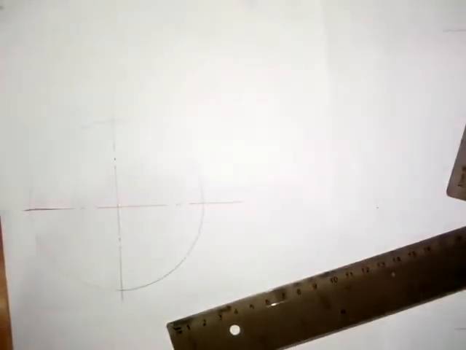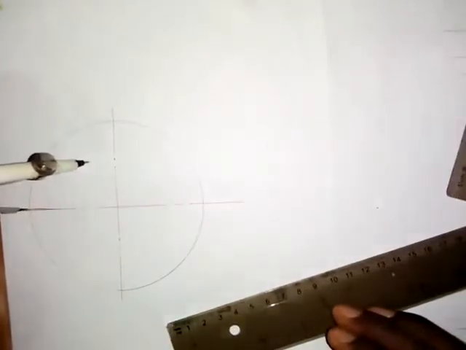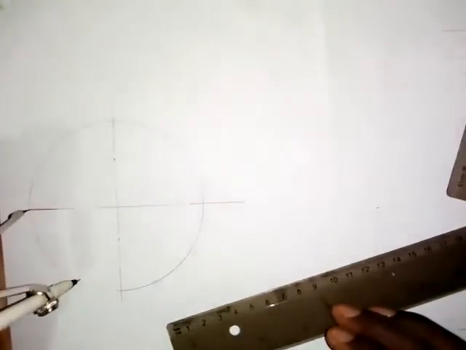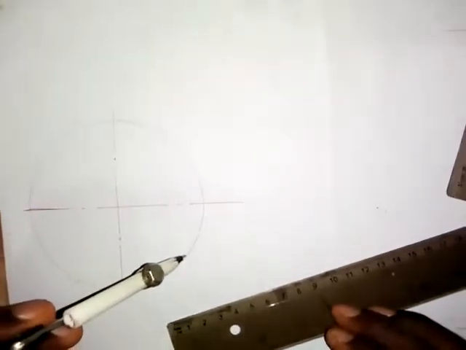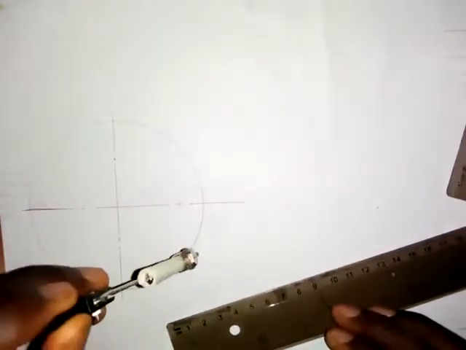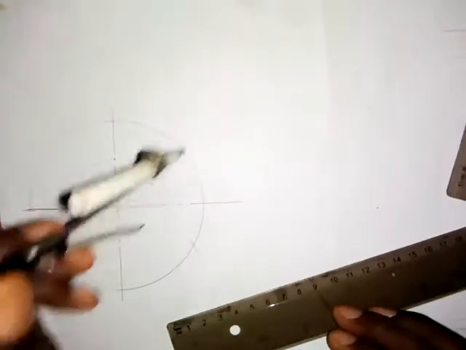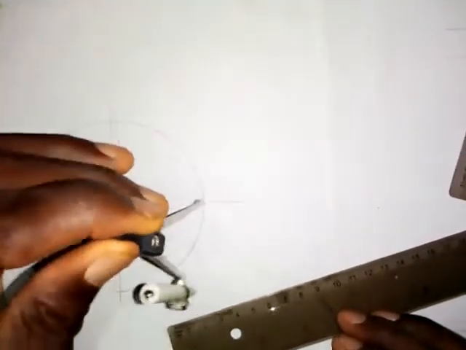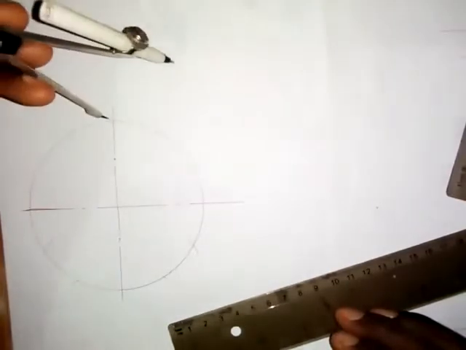Okay, now divide this circle into 12 equal parts. I'm dividing the circle into 12 equal parts.